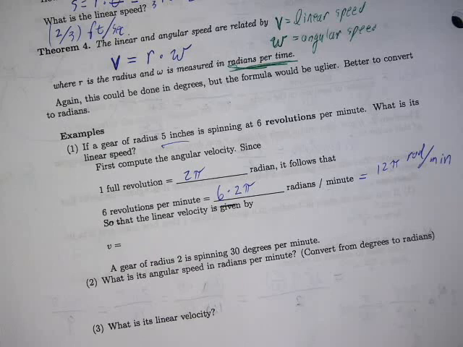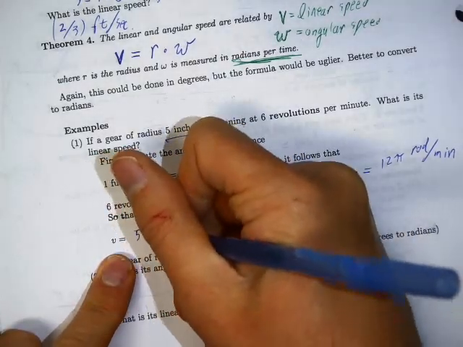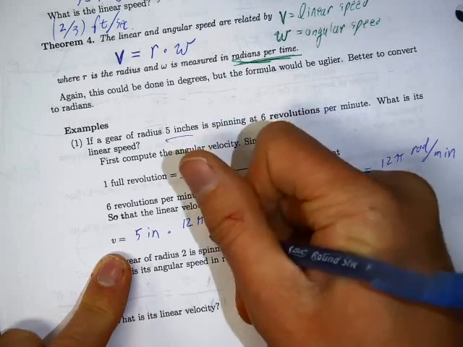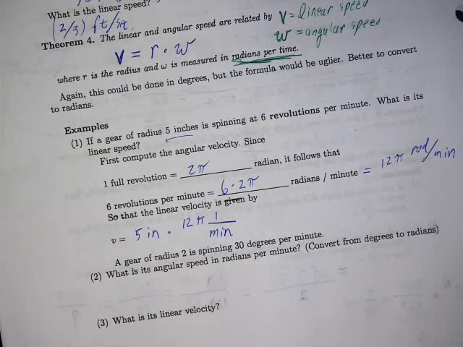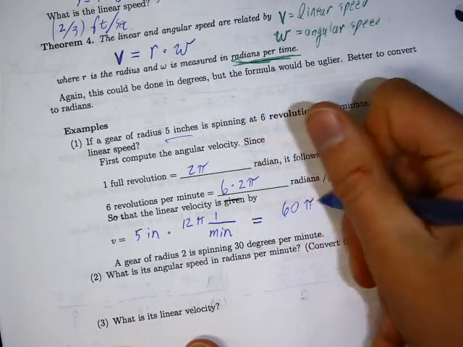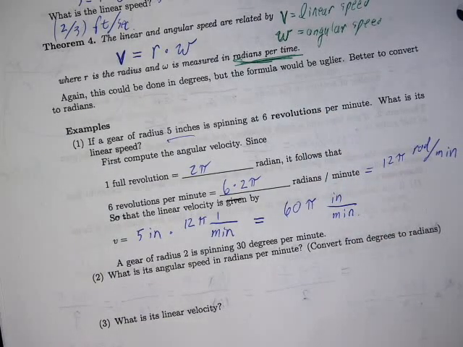Now I still know the radius. Do I now know the angular velocity in radians per minute? So v is now 5 inches, r times omega, 12 pi per minute. Right, radians in some sense are a unitless quantity. So if you take radians and multiply them by a unit, that other unit just takes over, resulting in 60 pi inches per minute. That seem reasonable? And you could get a decimal approximation now if you wanted to. I think that I don't want to.